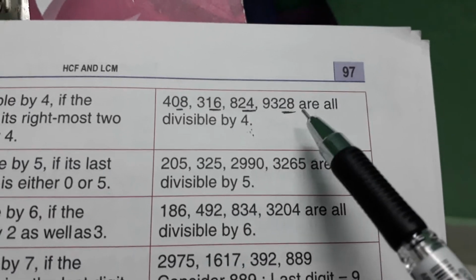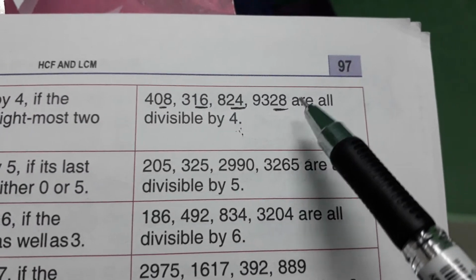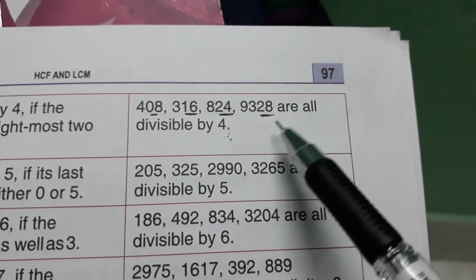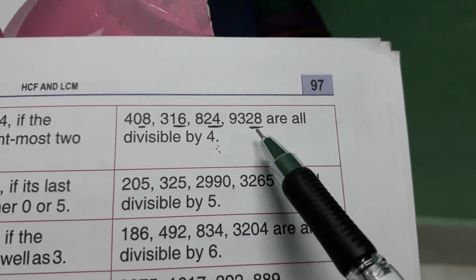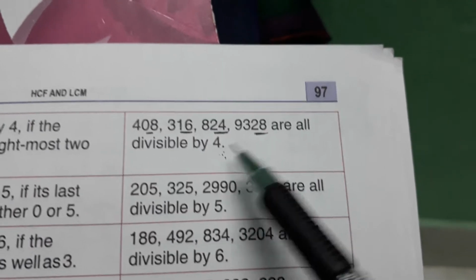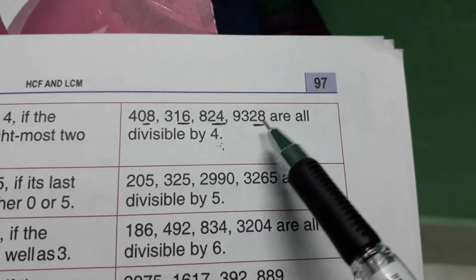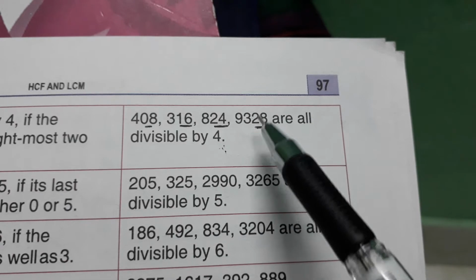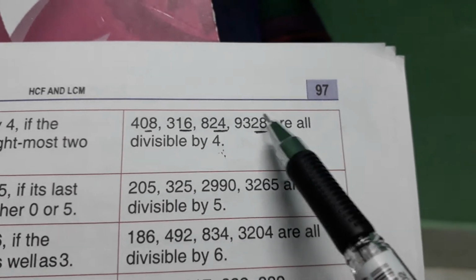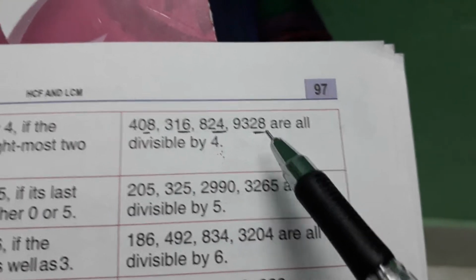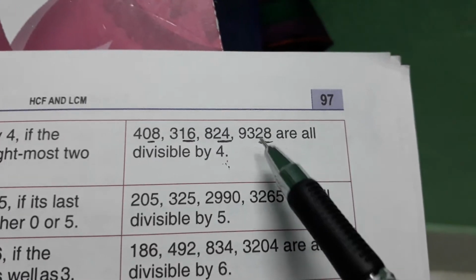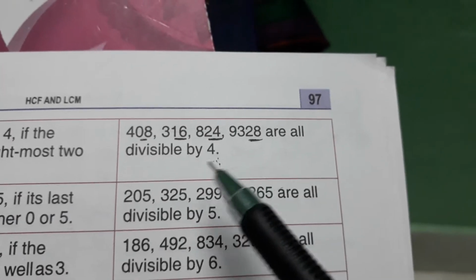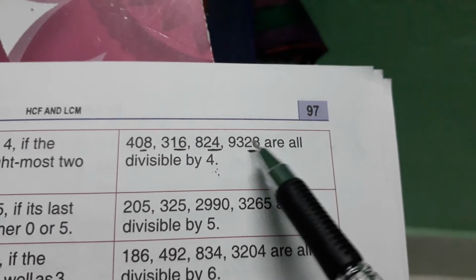Here see 9328. Can you say whether this is divisible by 4 or not? No need to divide this big number. Just by seeing the last 2 digits, we can say whether it is divisible by 4 or not. If the last 2 digits were 0 0, we could say it is divisible by 4. But here it is not 0 0; here it is 2 8. The last 2 digits number is 28, and 28 is also divisible by 4. So we can say 9328 is divisible by 4. By seeing the last 2 digits, we can say the total given number is divisible by 4.